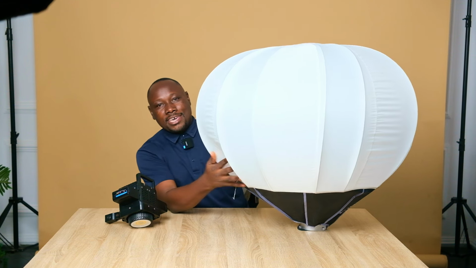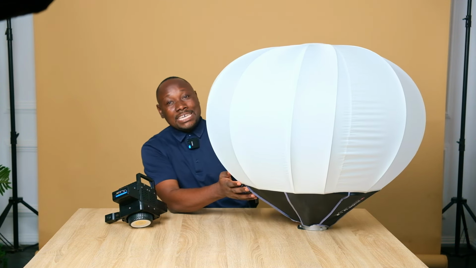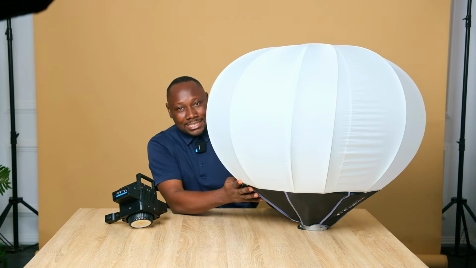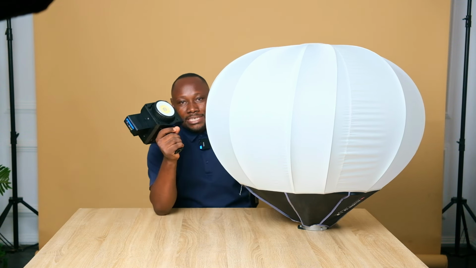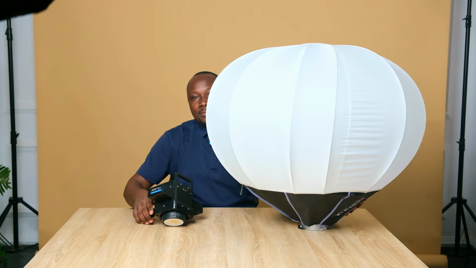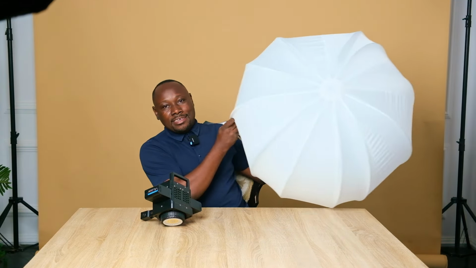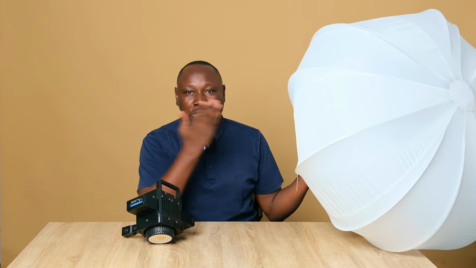This right here is a softbox lantern. This is a modifier. If I put this here into this here, it gives me a bigger light source. That means softer light. Small light source, hard light.